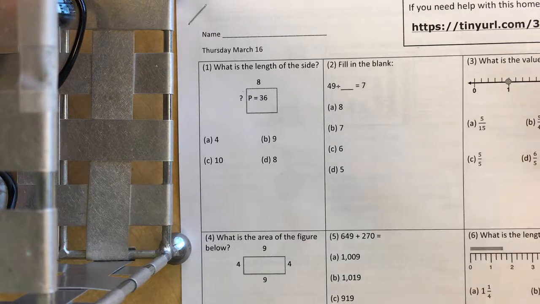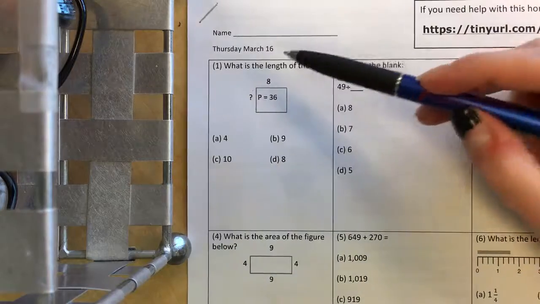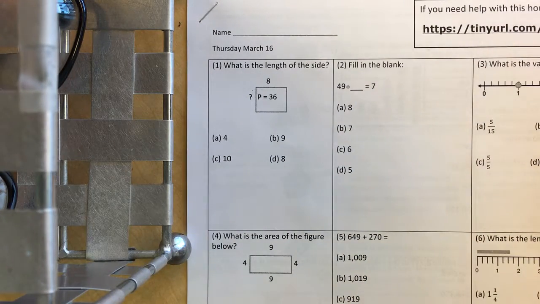This is the video for Thursday, March 16th. Number 1 says, what is the length of the side?